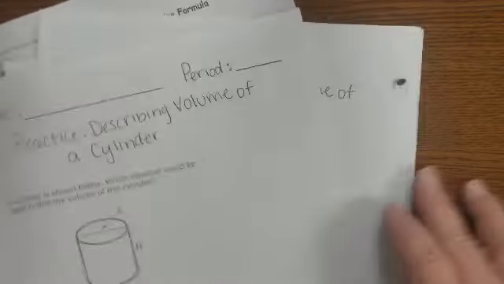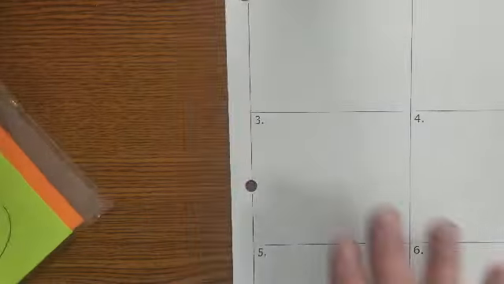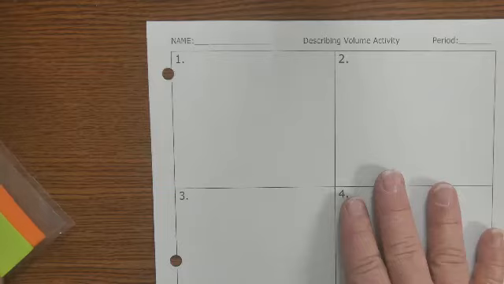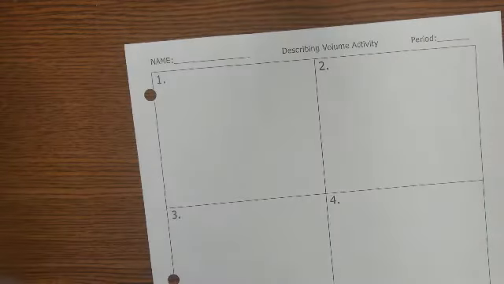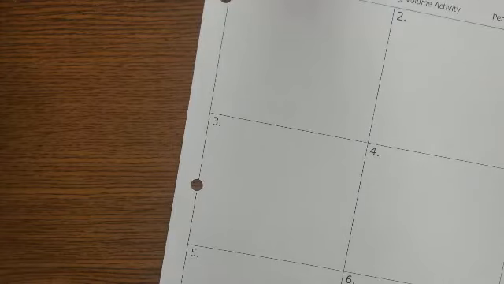Okay? When you finish with that, my students, you will have an activity to do. And you're going to need an activity sheet describing the volume, and you will need 1 set of cards. There are green and orange cards. So you're going to open your packet, and your green cards are labeled 1 through 6.